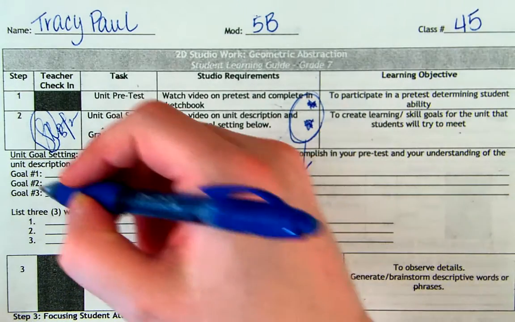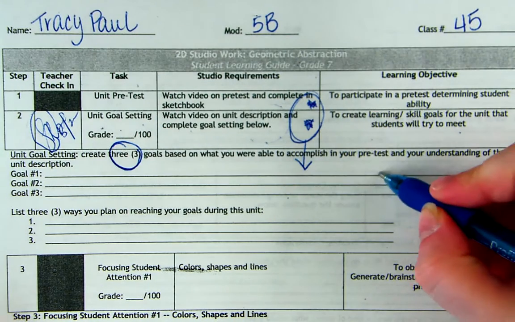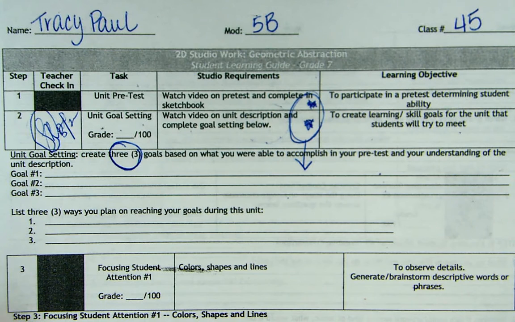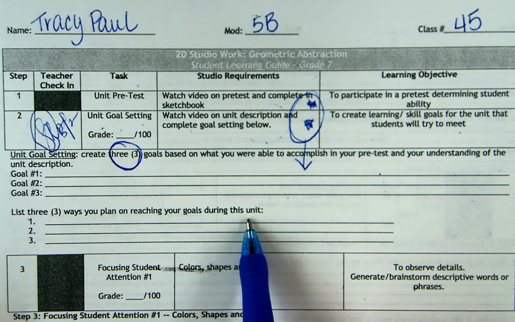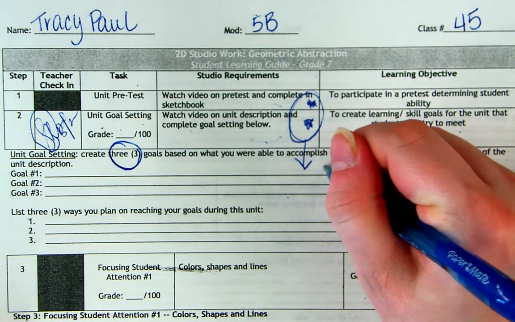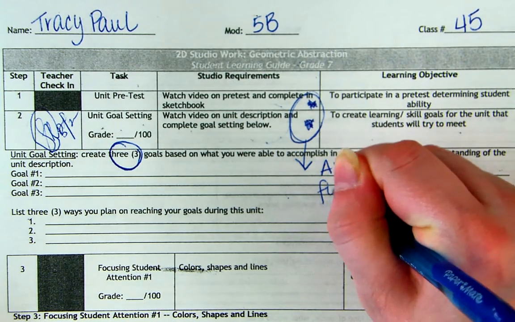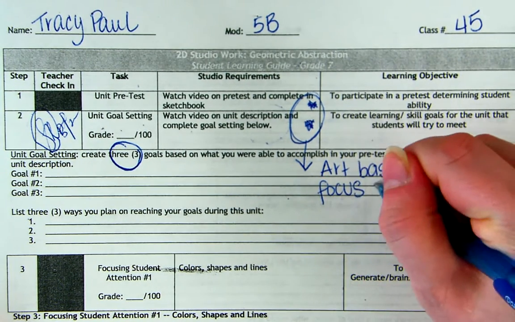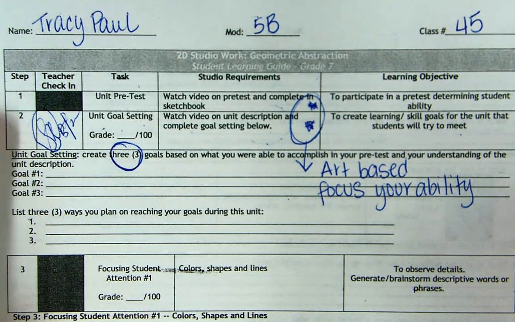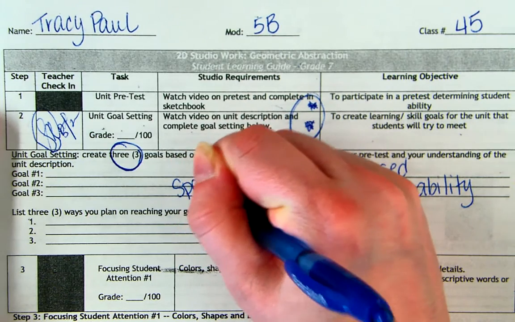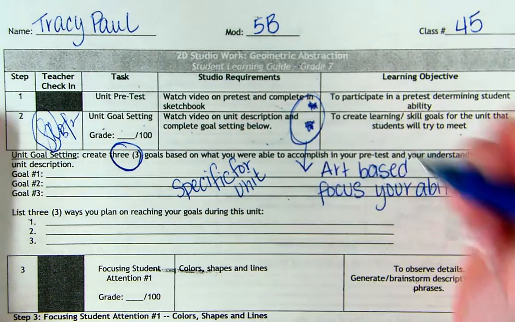Okay? And you are creating 3 goals. Goal 1, 2, and 3. When you're done with that, you're going to list 3 ways that you plan on reaching these goals during this unit. Now, these goals must be art-based, must focus on your ability, and they must be specific for this unit. Okay, so specific for this unit.